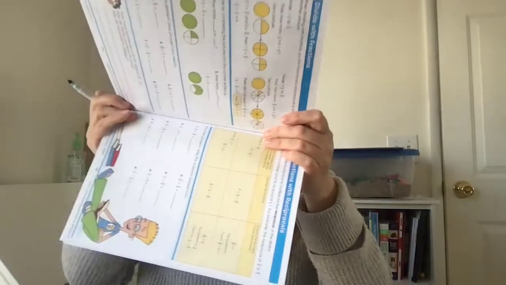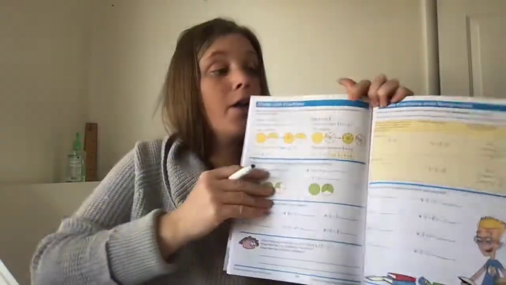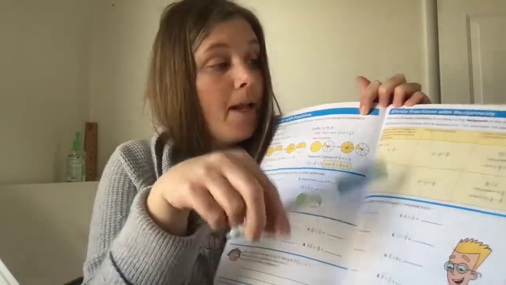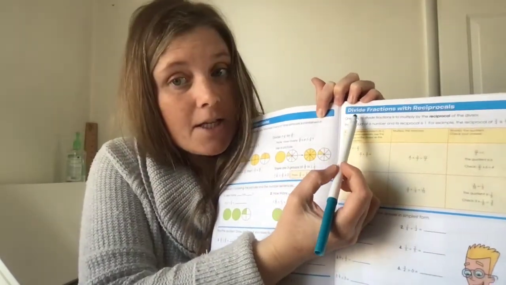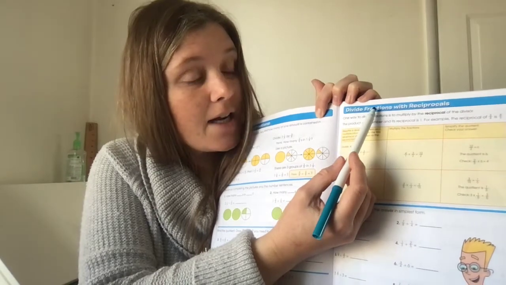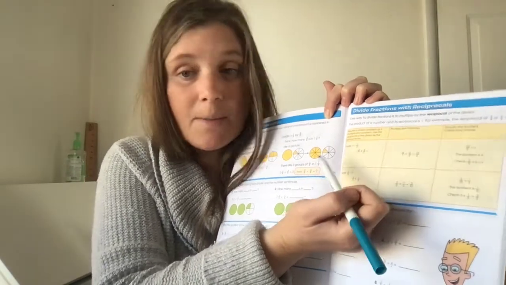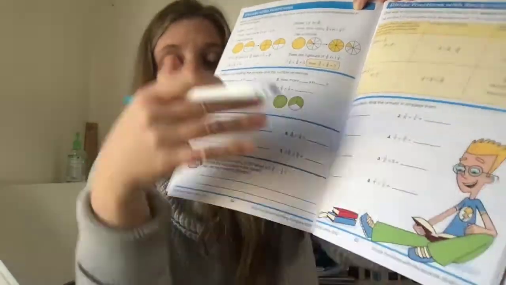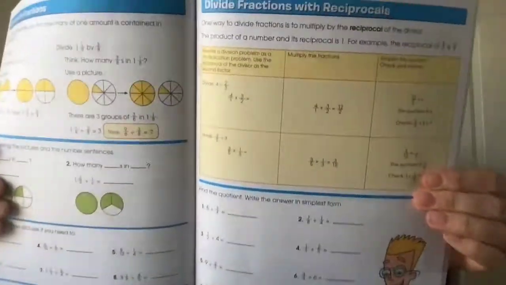Okay, can you please go grab your Math Basics book? You're just the 5th grade. Or you might just have the page. I want you to find the page that says divide fractions with reciprocals. It's page 45. Can you go find that for me?